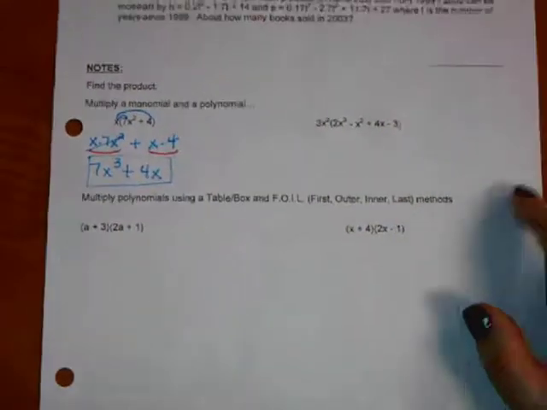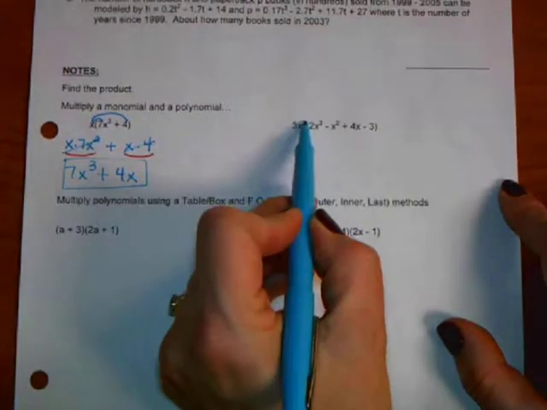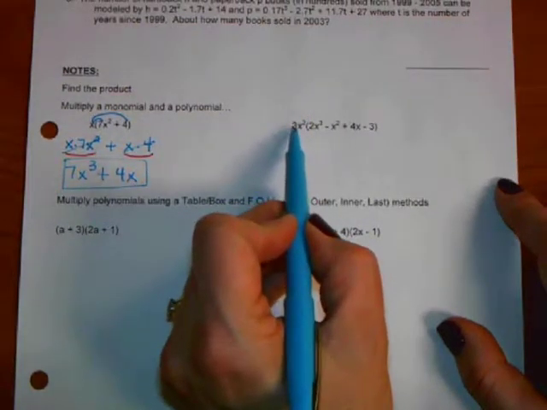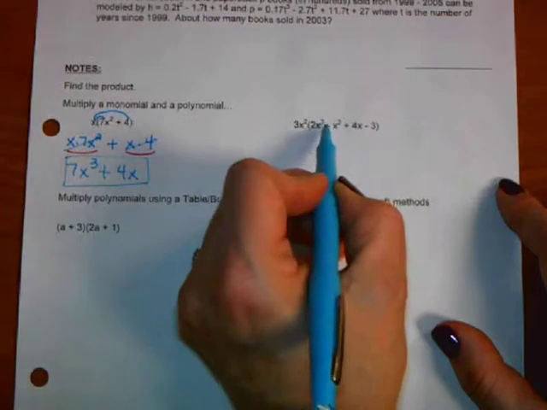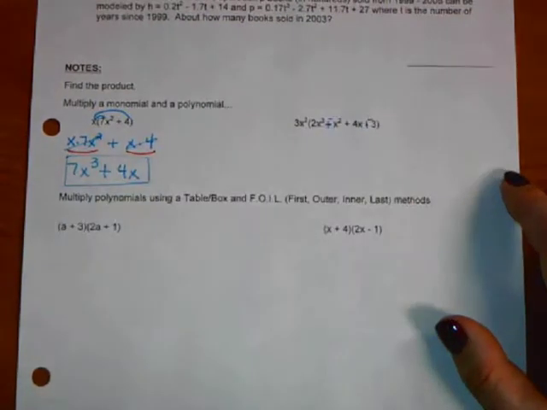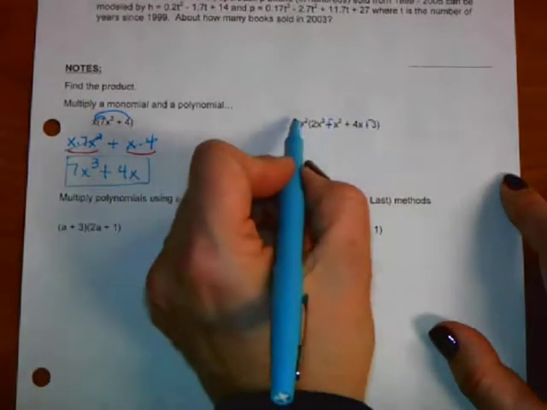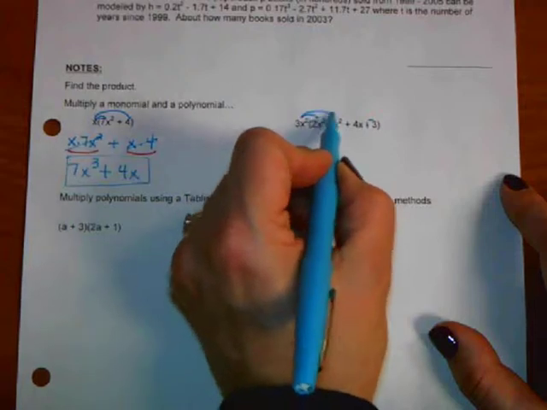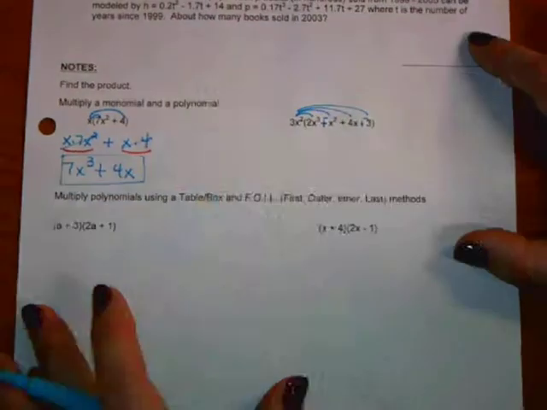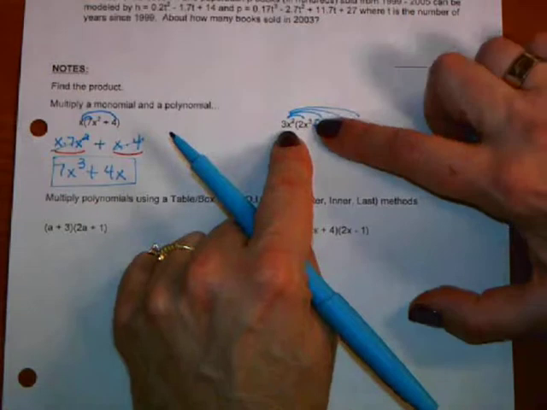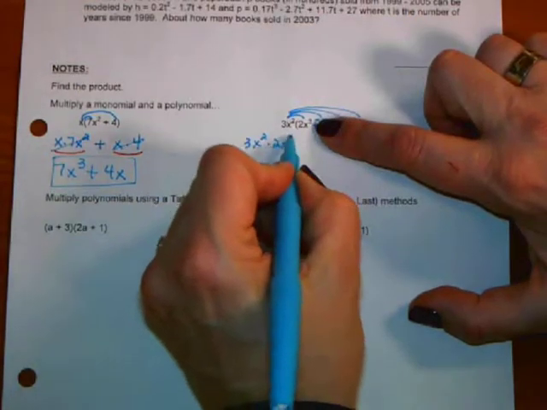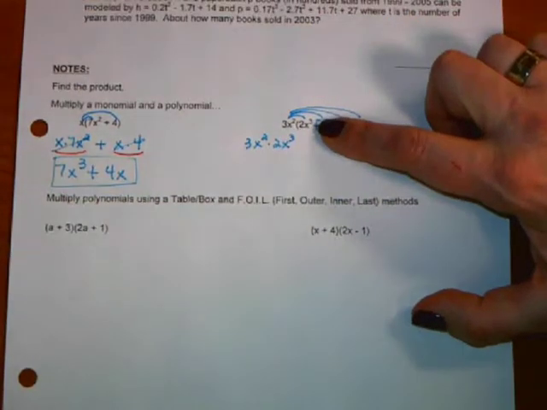Okay? Now this one is a monomial, so you take the whole thing, the whole 3x squared, and I recommend that you change any subtraction to adding the negative. And you're going to take this whole thing and you're going to multiply by each of these terms. Okay? So I'm going to write the first one out. 3x squared times 2x cubed. That's the first one.